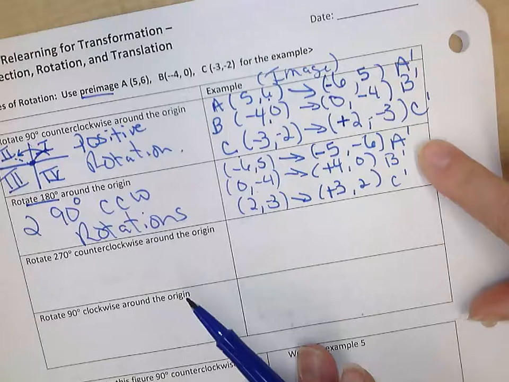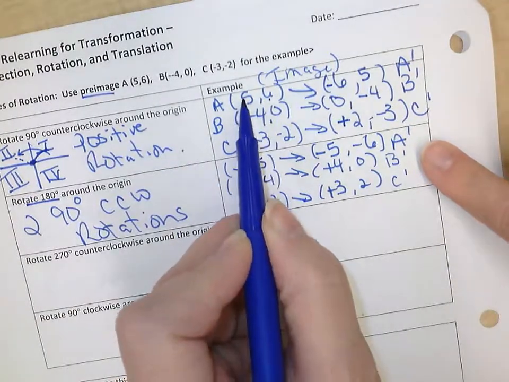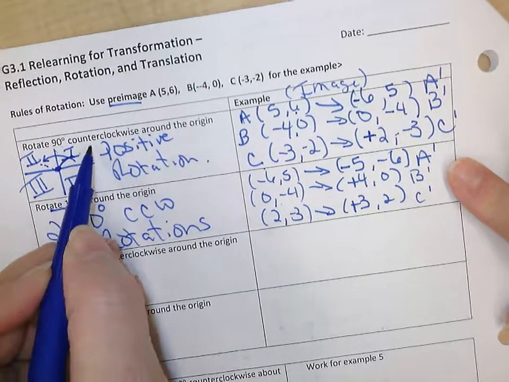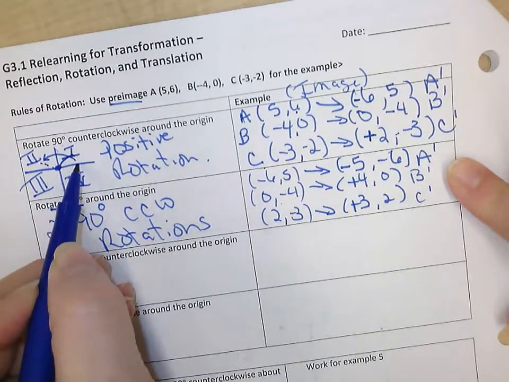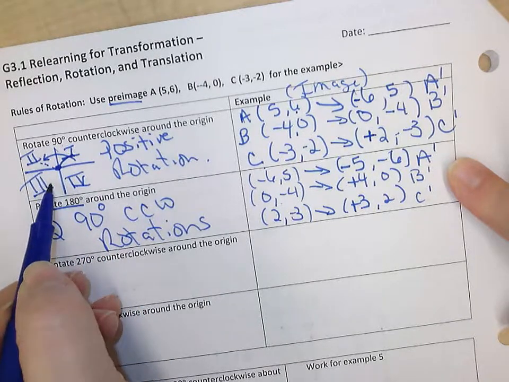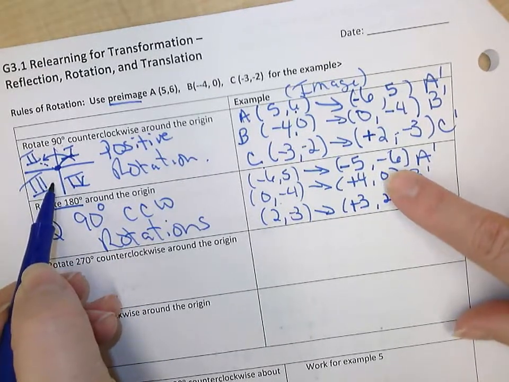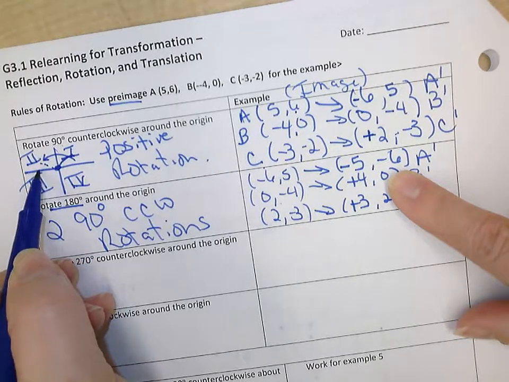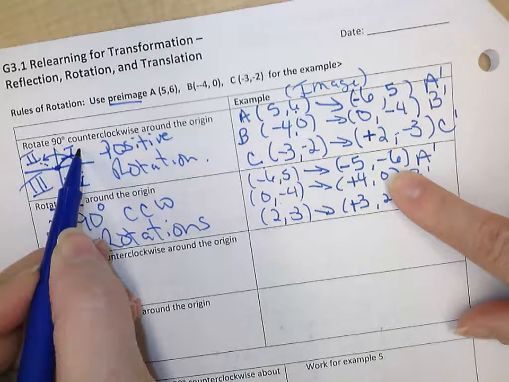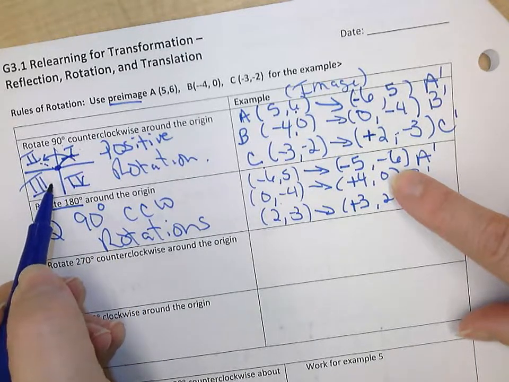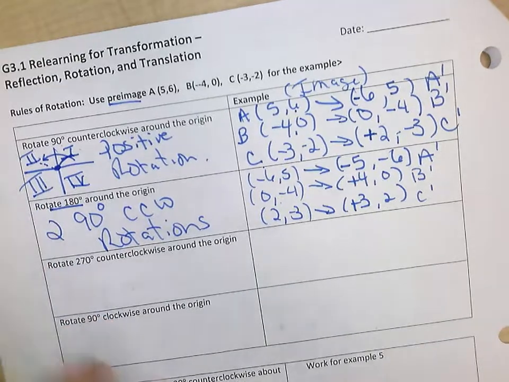So let's take a look at our original point, 5, 6. So that means that would be up here in this quadrant, right? Positive 5, 6. So we're rotating it here and then here. That makes sense to us that the -5 and -6 should be the same. So this will be -5, -6. So if we start in 1, we're going to go 2 quadrants, and that's going to end up down here for our rotation.